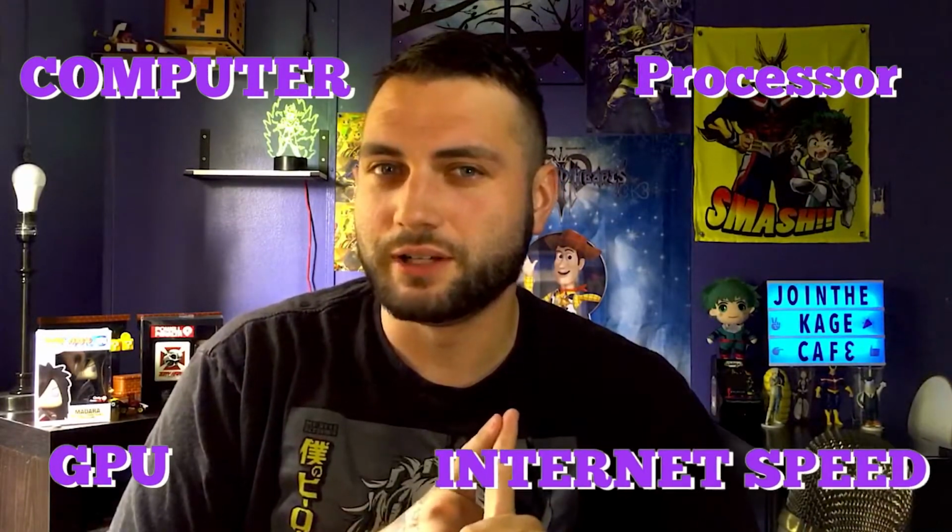OBS, right? So whenever you download OBS, it kind of auto configures it for you based on the settings that you input as soon as OBS loads up. I would suggest changing these according to your computer, your processor, your GPU, and your internet speed. So let's go through these together and we'll see which ones best fit you and your computer.